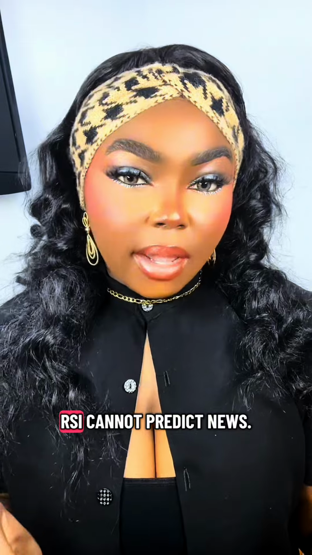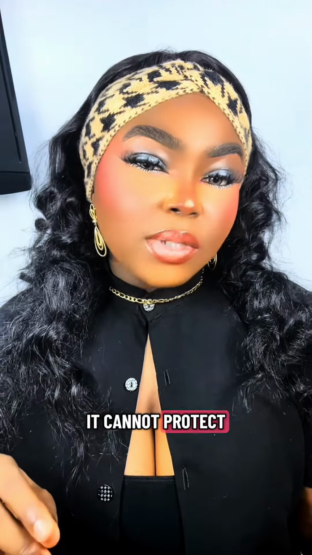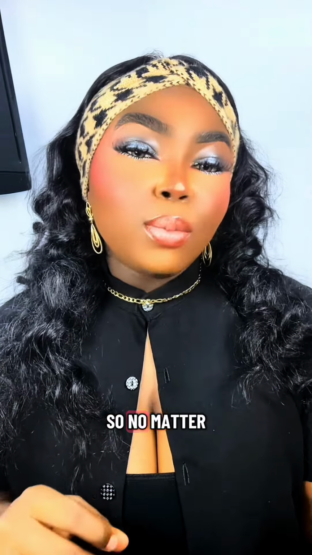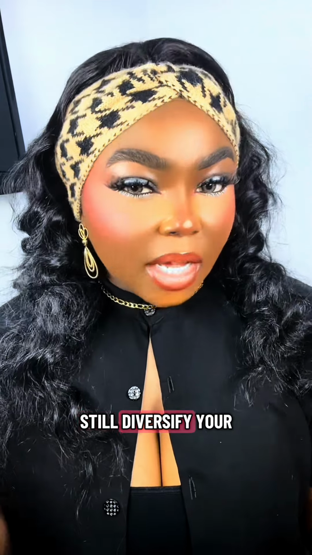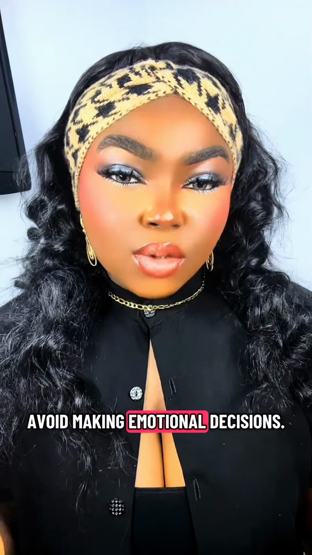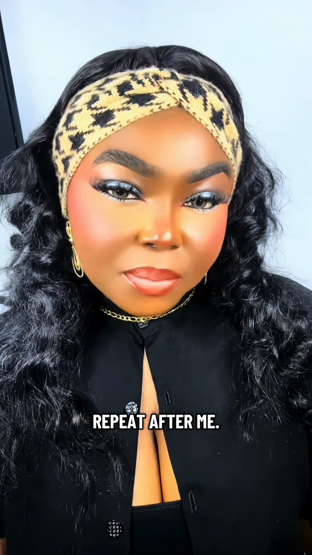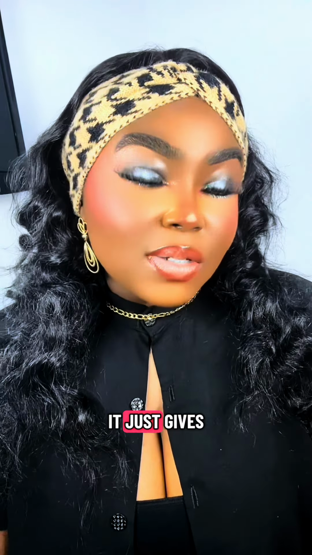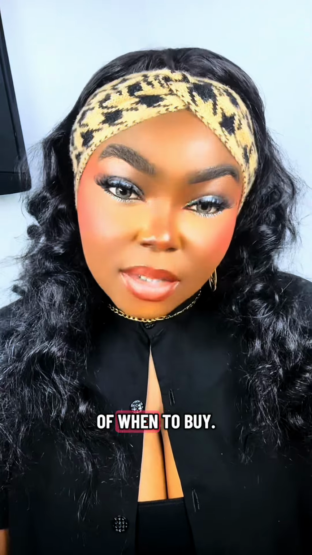Note that an RSI cannot predict news, it cannot protect you from crashes, and it cannot replace risk management. So no matter what you're doing, still diversify your stocks, invest gradually, and avoid making emotional decisions. Repeat after me. RSI does not tell me what to buy. It just gives me an idea of when to buy.